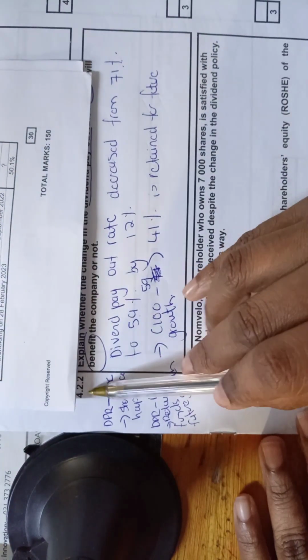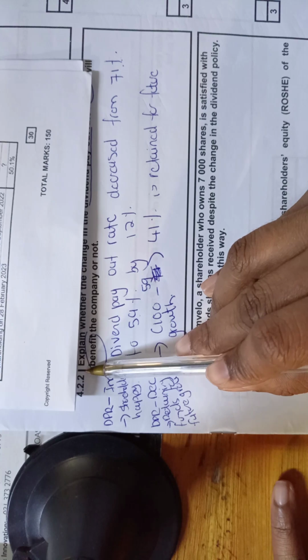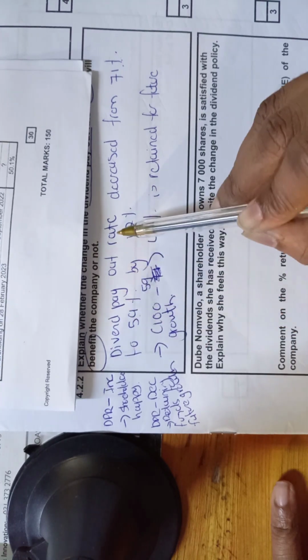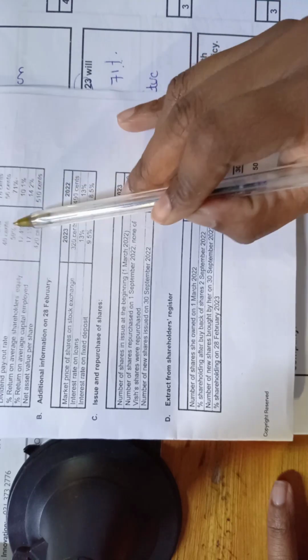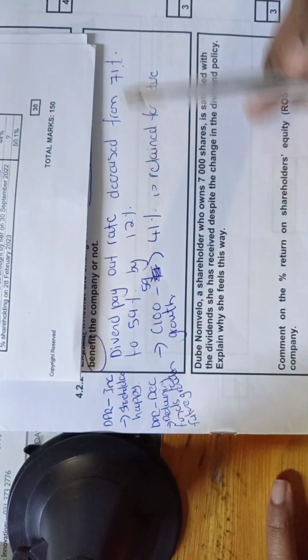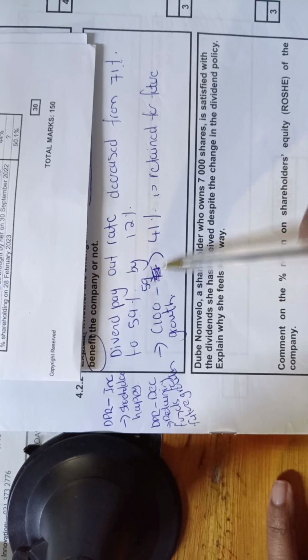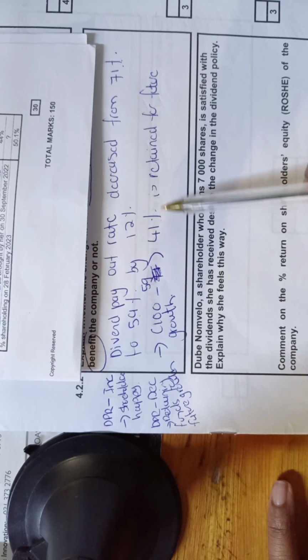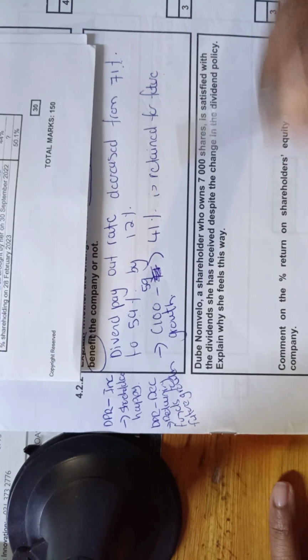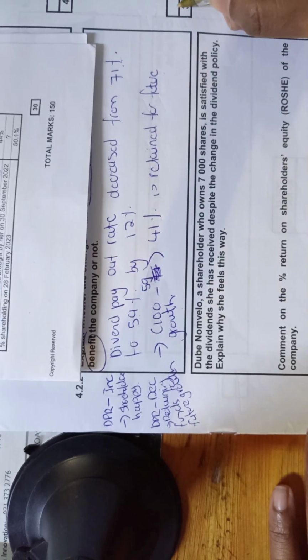Okay, that is just an example, but the proper answer for 4.2.2 is that the dividend payout rate decreased. So all I'm going to do is quote 71 to 59, and that would mean 100 minus what it is now, 59 is 41. 41% is retained for future growth. Okay, and that is 3 marks.